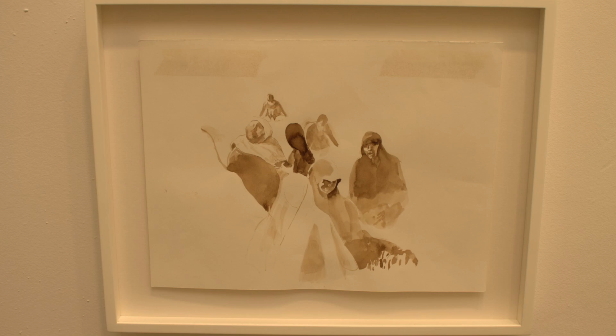These are based on photographs that were taken while he was in Kenya, prior to the 2017 Kenya general election.